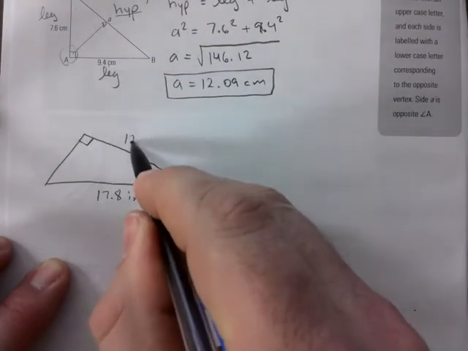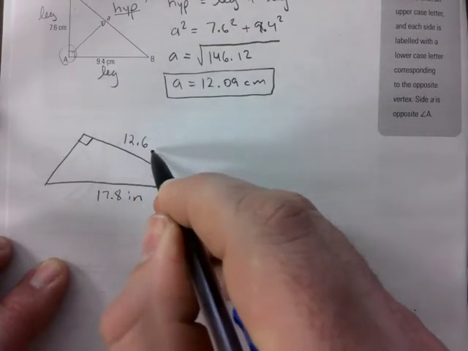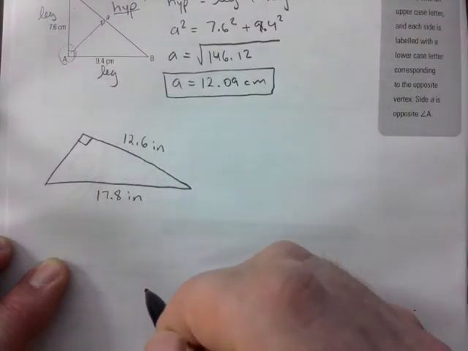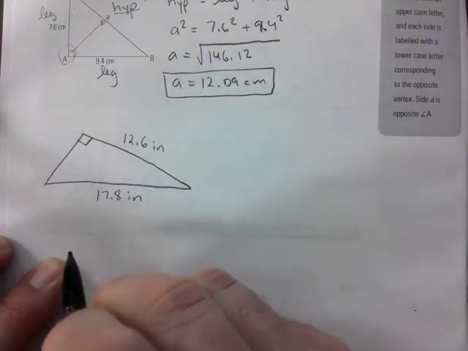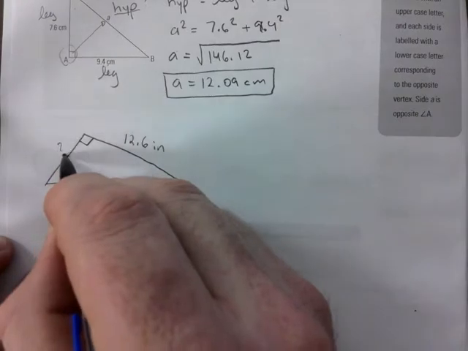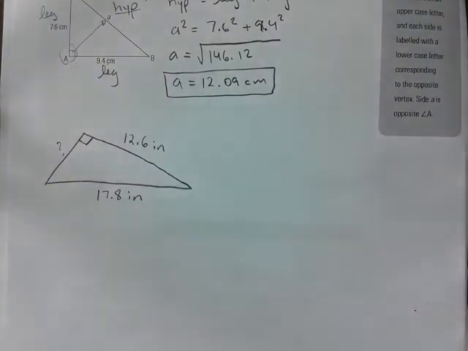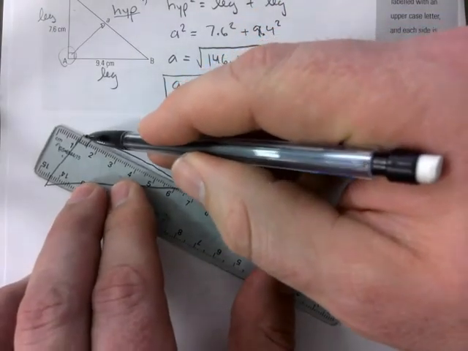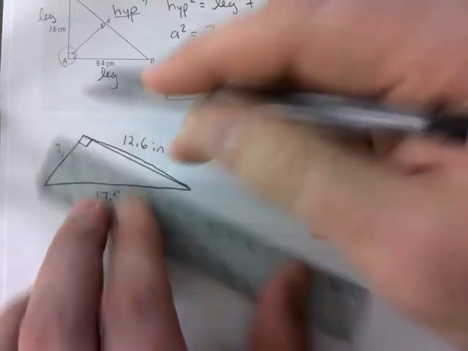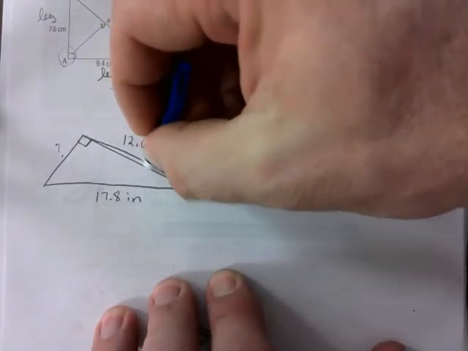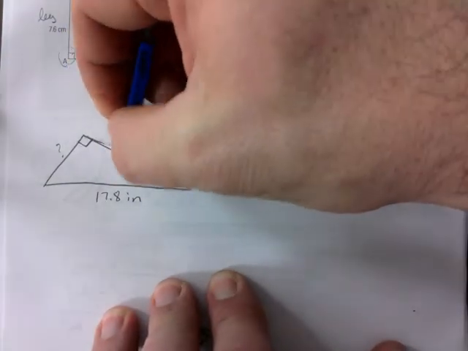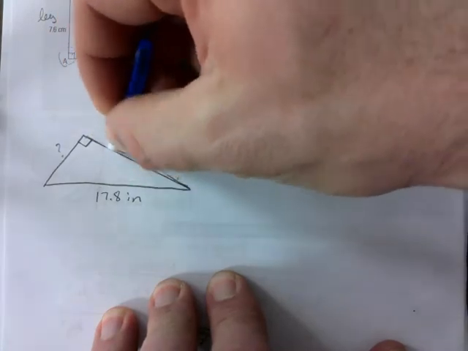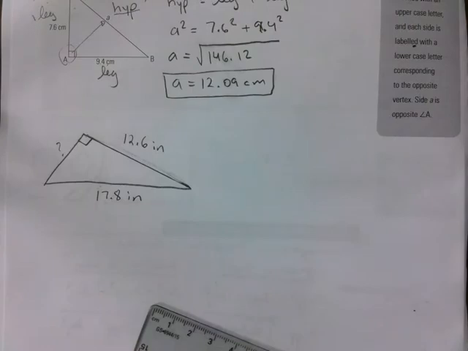And this is 12.6 inches. It's asking you to solve for that side. Just write that down real quick. I should use a ruler probably, right? Next time. Let's see if I can fix it. There you go.